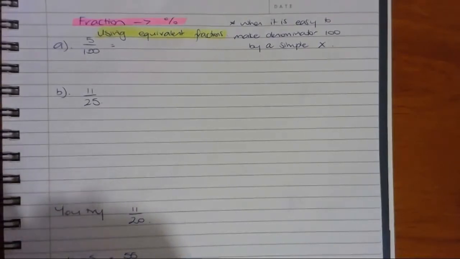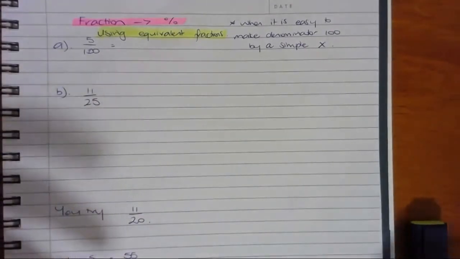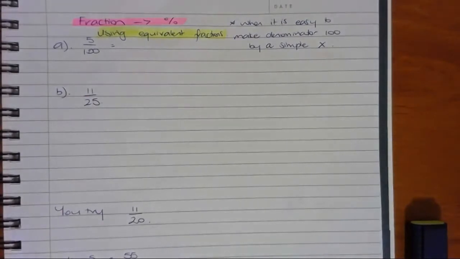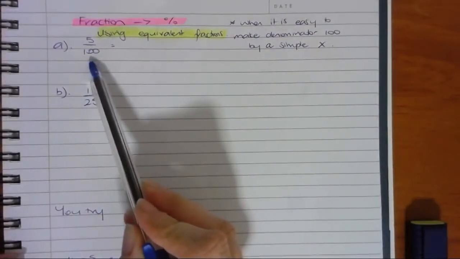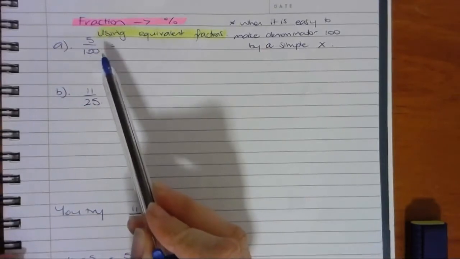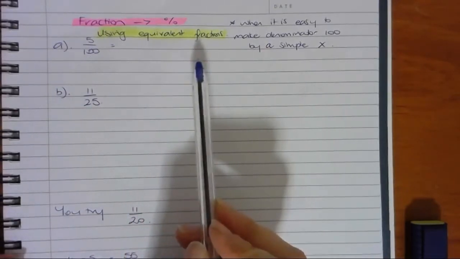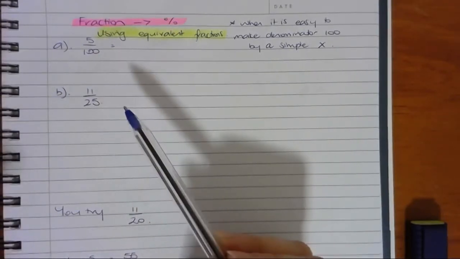So these situations when we're using our knowledge of equivalent fractions is when it is a little easier to make our denominator into 100 by a simple multiplication. And then I can easily express it as a percentage.